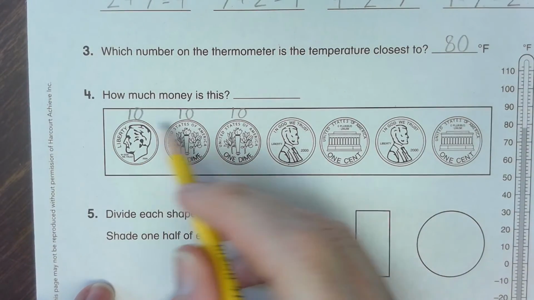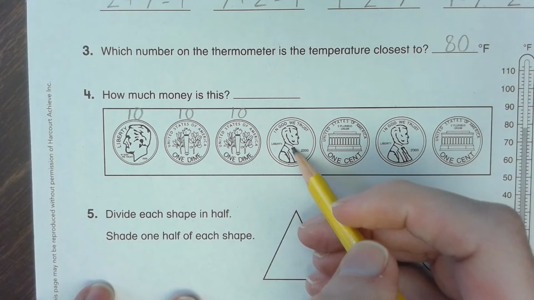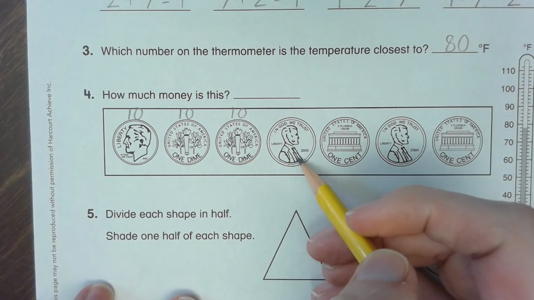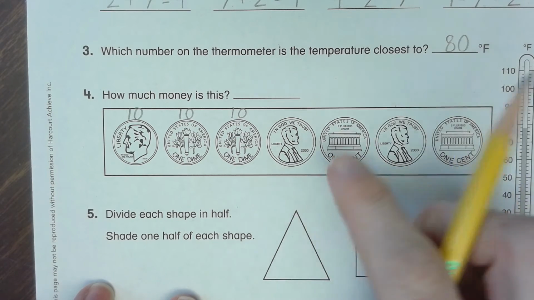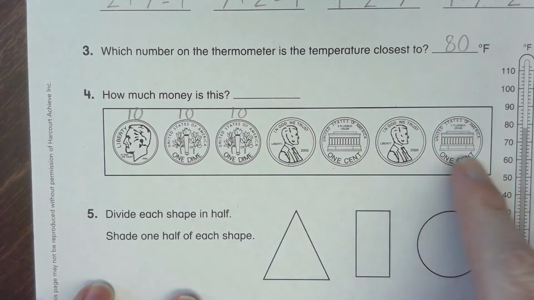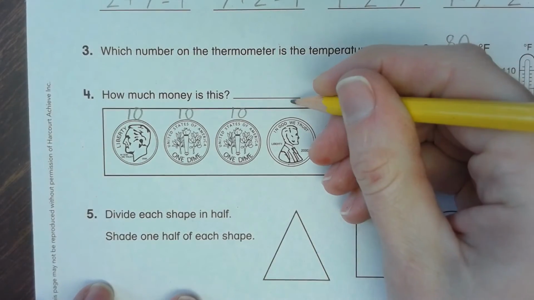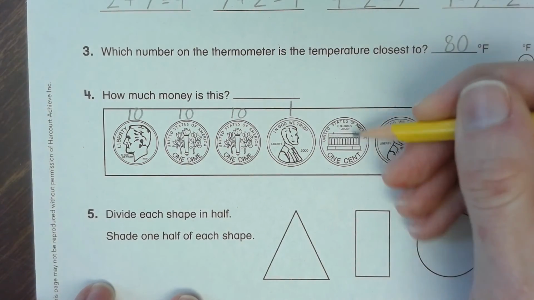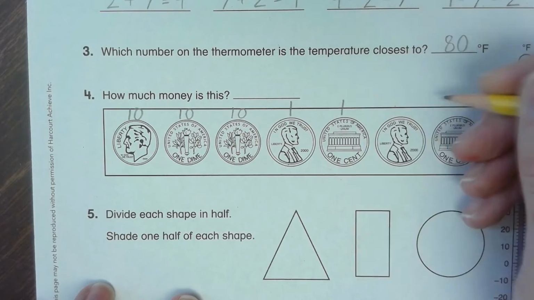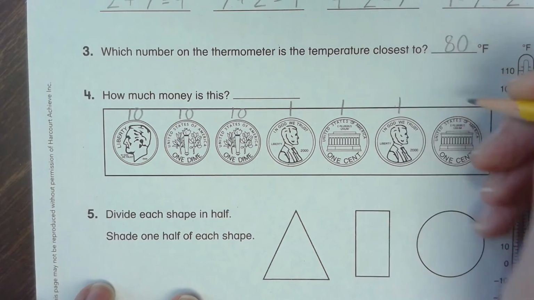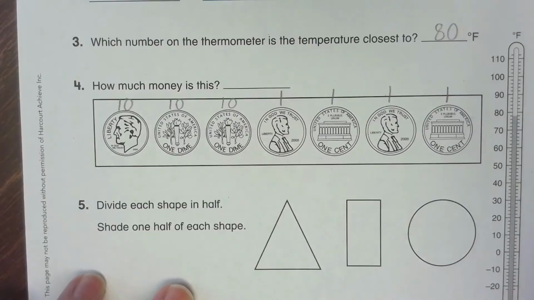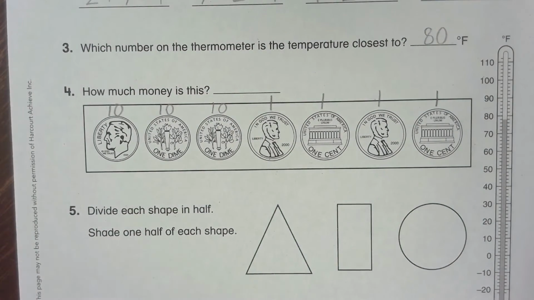So 10, 10, 10. And then who is this? You can see the whole front of his body. I'll give you a hint. These coins are the copper coins. Pennies! Abraham Lincoln. And there's the Lincoln Memorial. 1 cent, 1 cent, 1 cent, 1 cent. We're ready to count our coins.